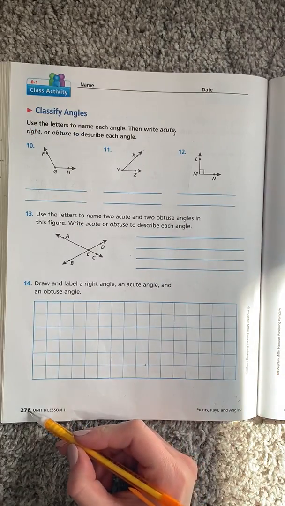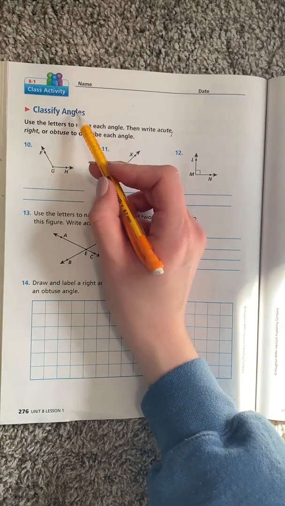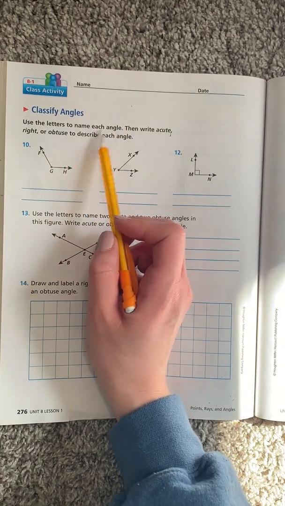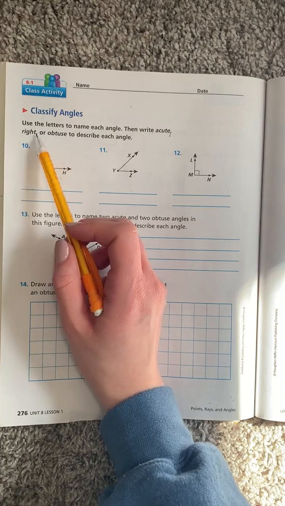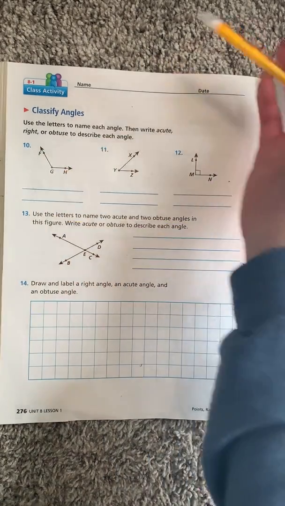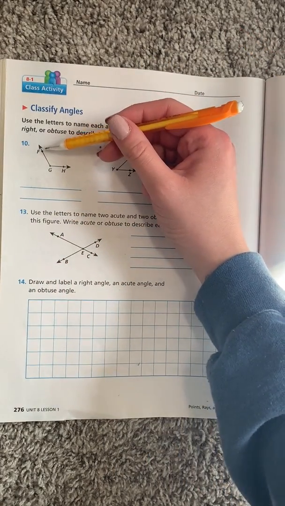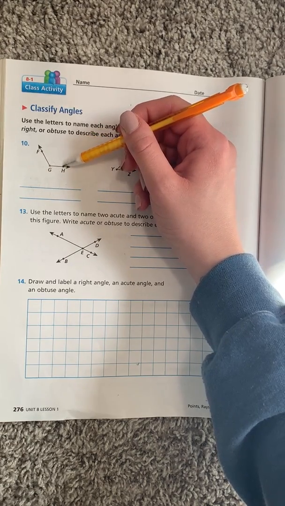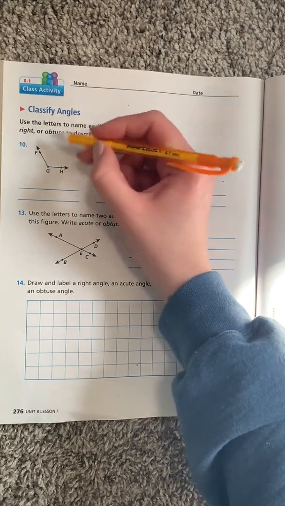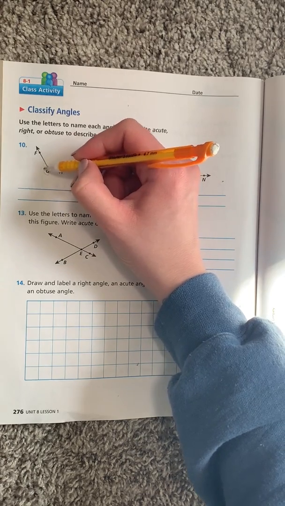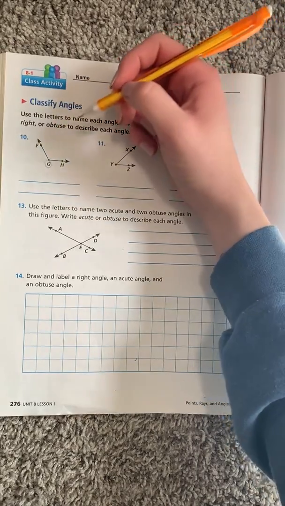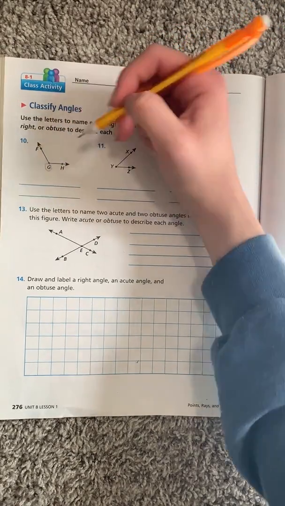So for page 276, we're going to work on classifying angles. It says use the letters to name each angle, then write acute, right, or obtuse to describe each angle. So for number 10, we can see we have F, G, and H. We know that G is our vertex. It's the common endpoint. When naming an angle, the vertex always has to be in the middle.